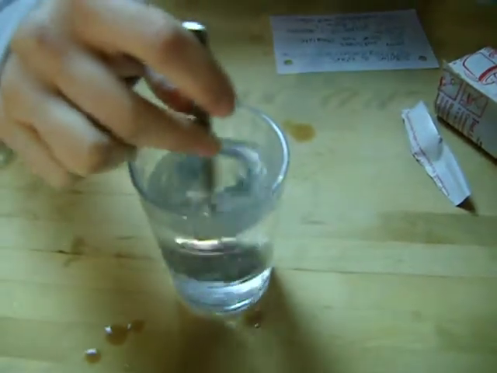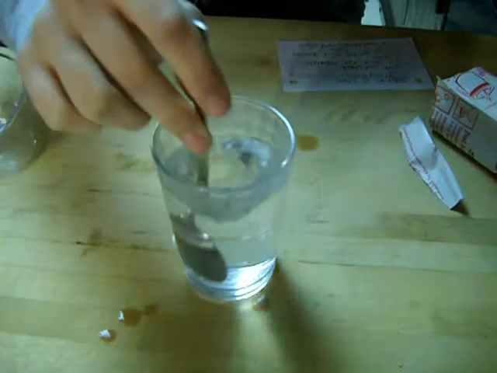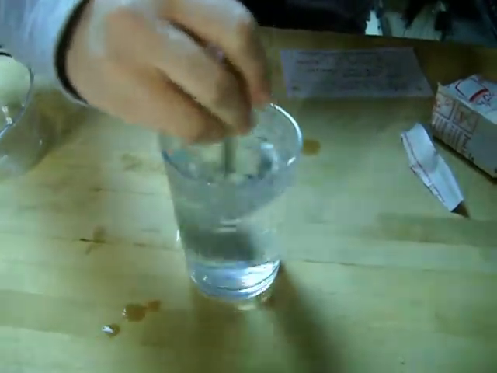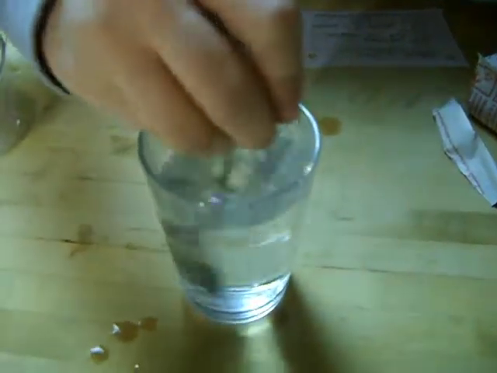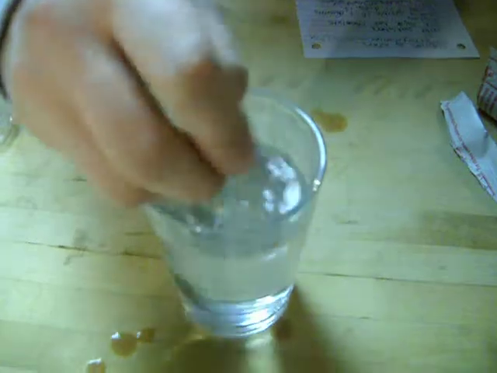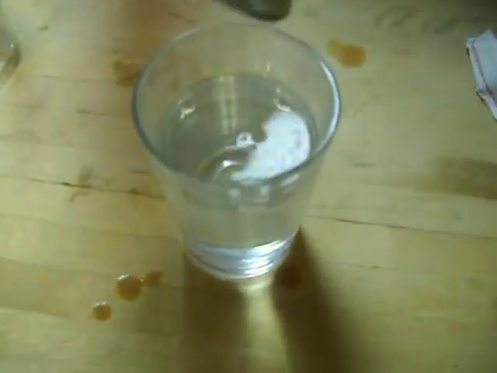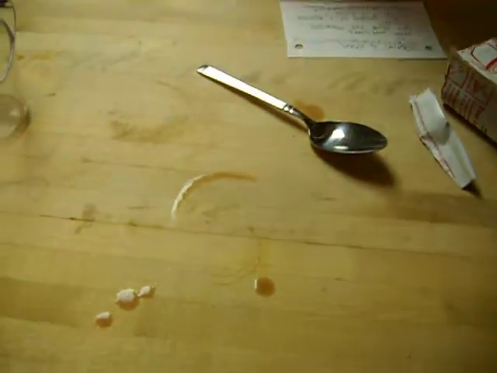All the salt that's at the bottom right now will dissolve into the water and become salt water. Now you can find salt water in everyday life because it's in the ocean, and hot chocolate is a common household item. Now in here you can't even see that there's salt in there, but if you taste it, you can definitely taste the difference between water and salt water.